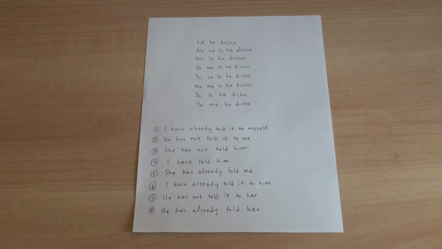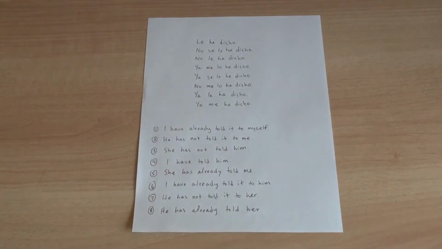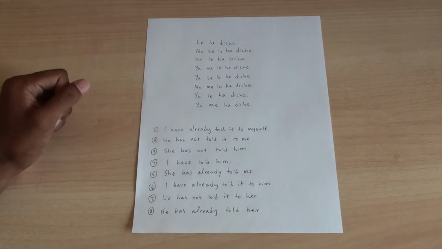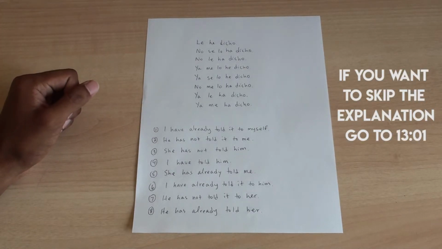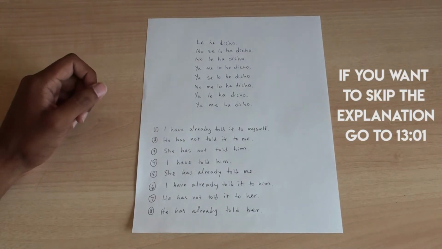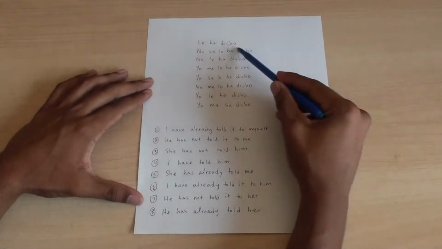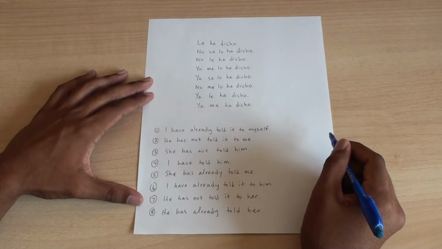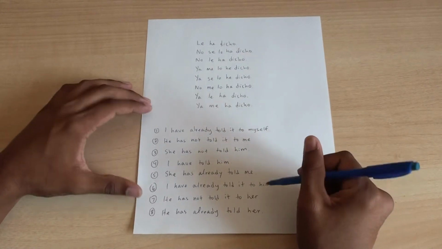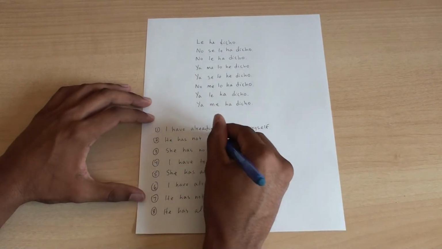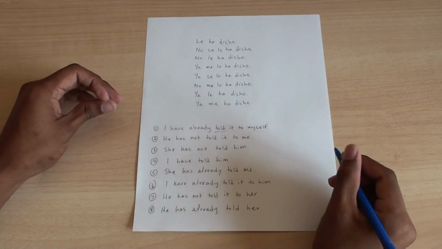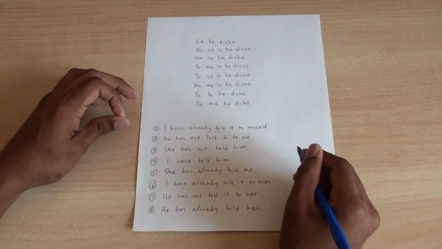Okay, so let's go over the answer. So how could you start going about this problem? Well, the first thing that you may notice is that every one of these sentences has this word dicho, every single one. Just like every single sentence in English has the word told. So you may conclude correctly that dicho means told.